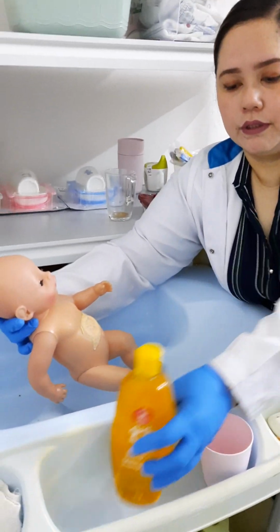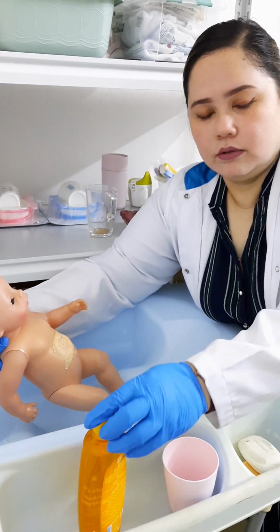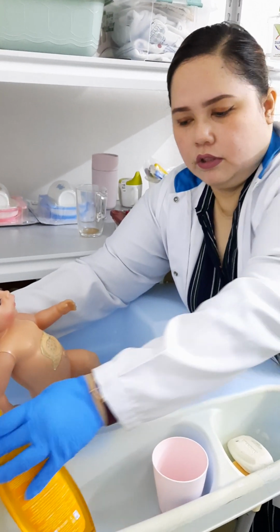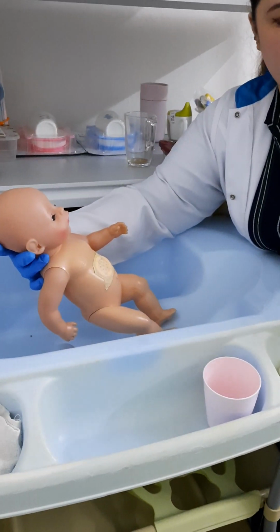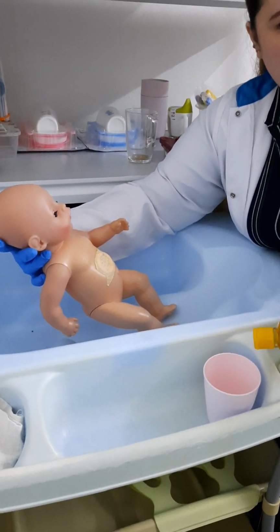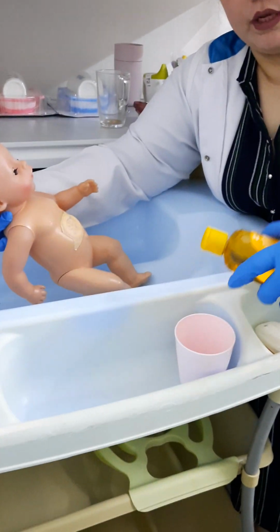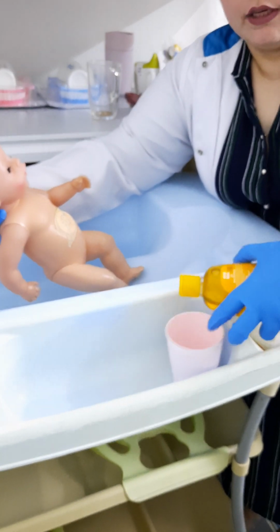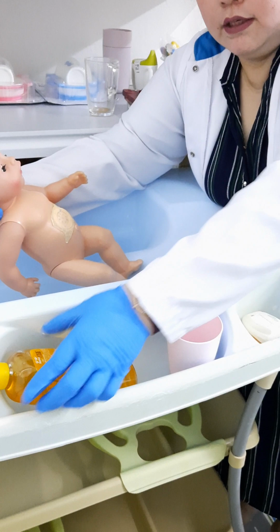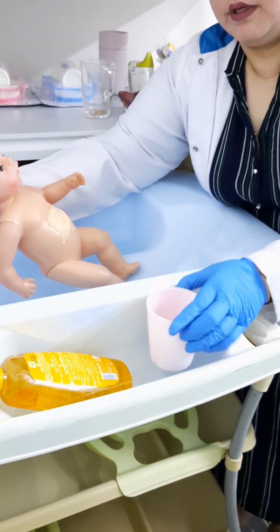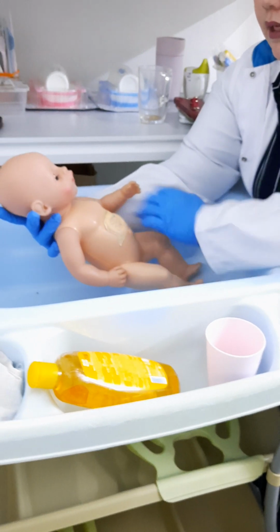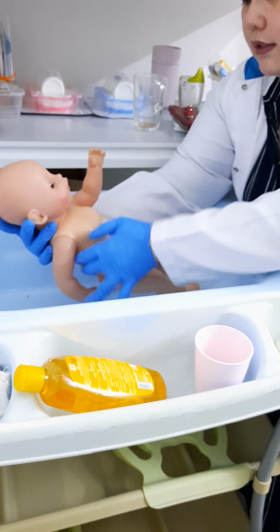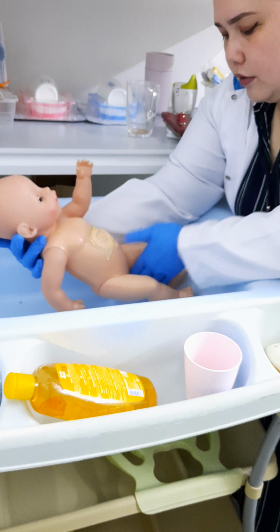Some students will pour, no, do not pour. You can put a little amount on the palm of your hand, or if, for example, you're using a cup or container, put water, and that's the time you can pour and then rub it on the baby's body, on the armpit, on the groin.